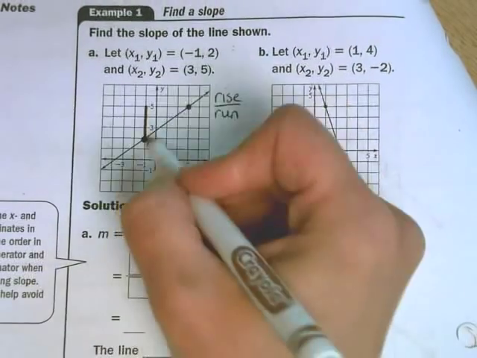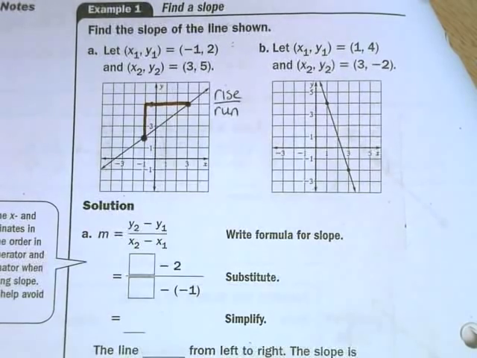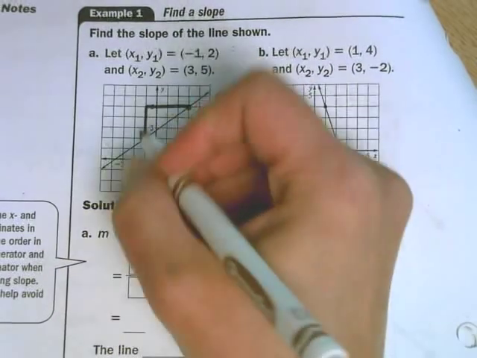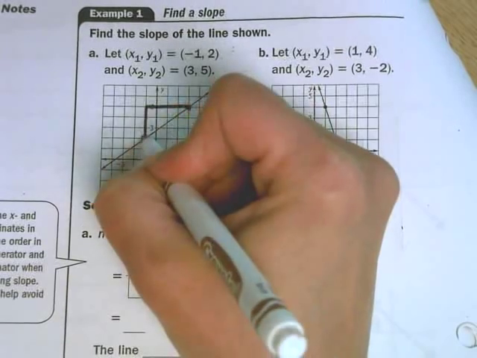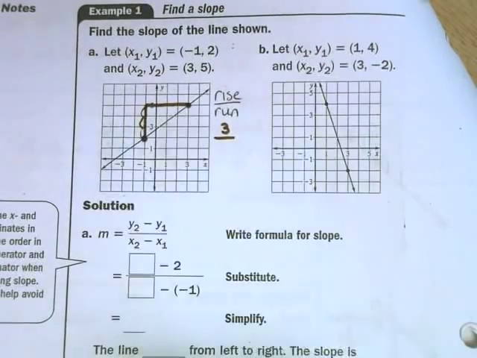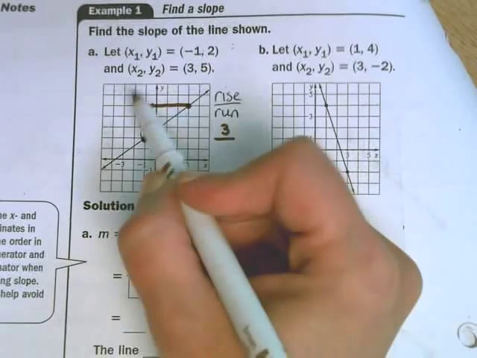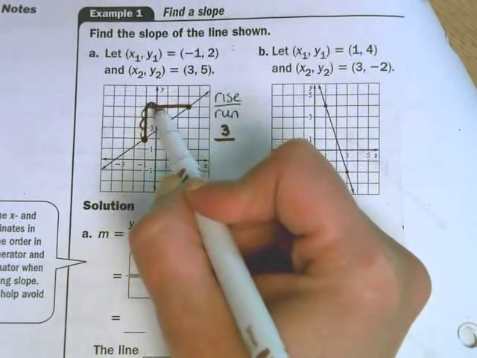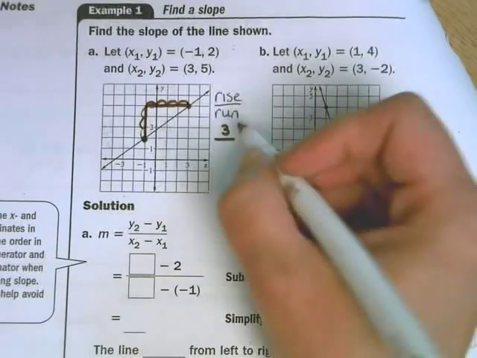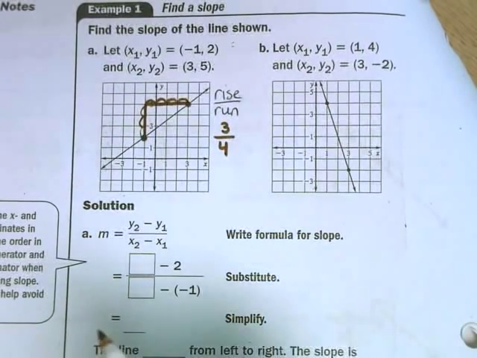To get from here to here, I'd have to go up this far, and I'd have to go over this far. And we're literally going to count it. How far would I have to go up? I'm rising how many? 1, 2, 3. I'm rising 3. And I'm running. For running, I always run to the right. 1, 2, 3, 4. So my rise is 3, my run is 4. 3 divided by 4, or 3 over 4.